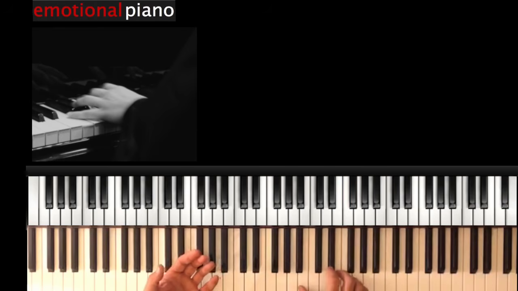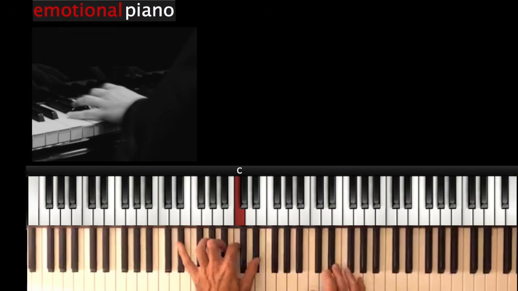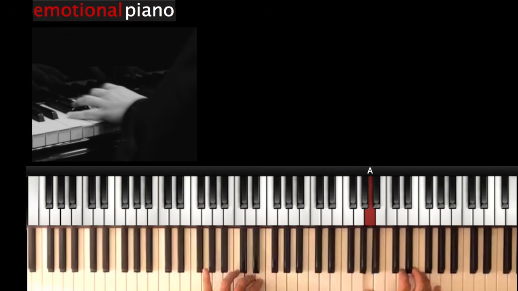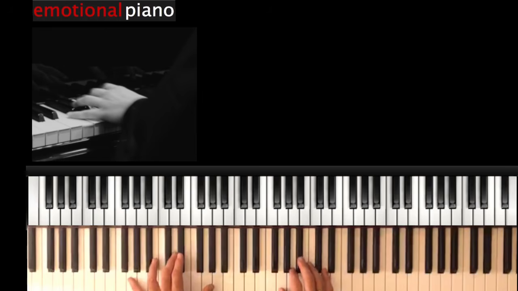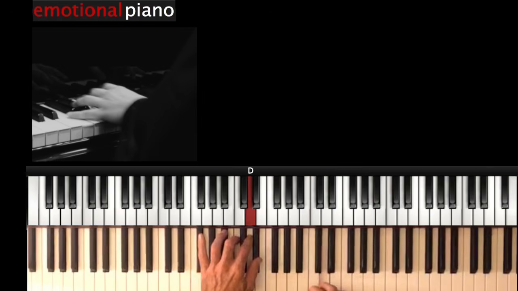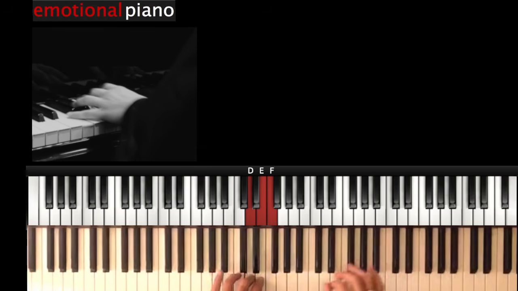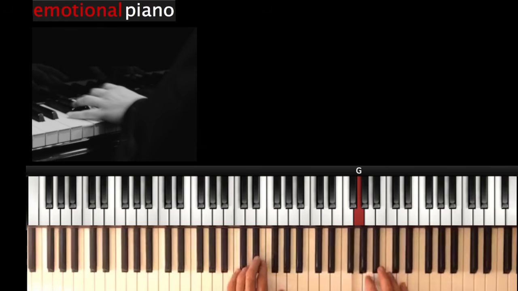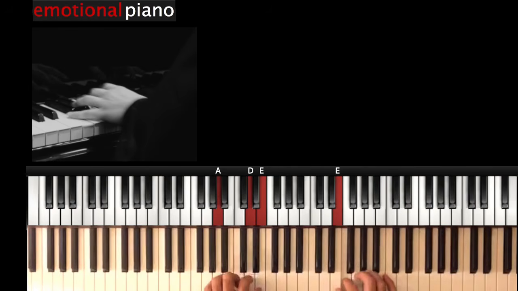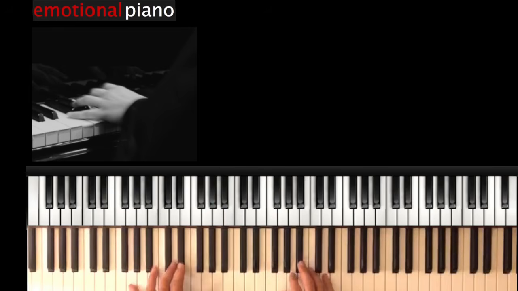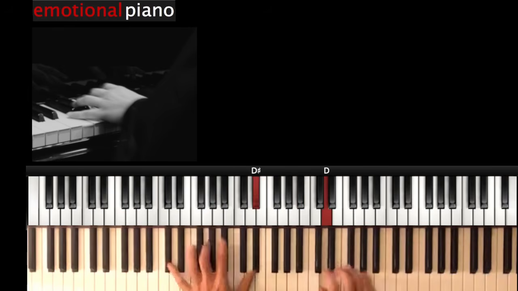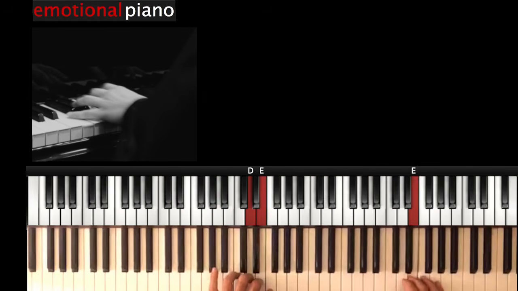Let's put the left hand and the right hand together. Motif but with variations. Have a listen. D minor, G minor, C minor, D minor. Let's play around with it. Once again.